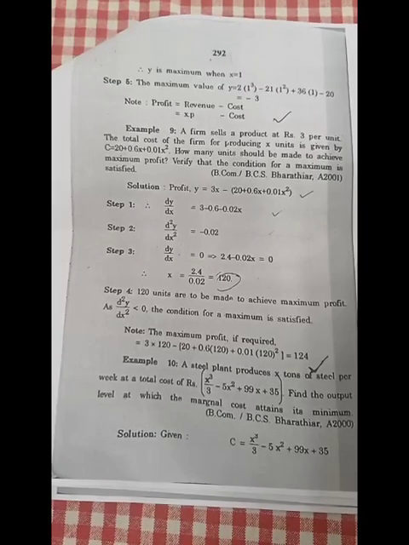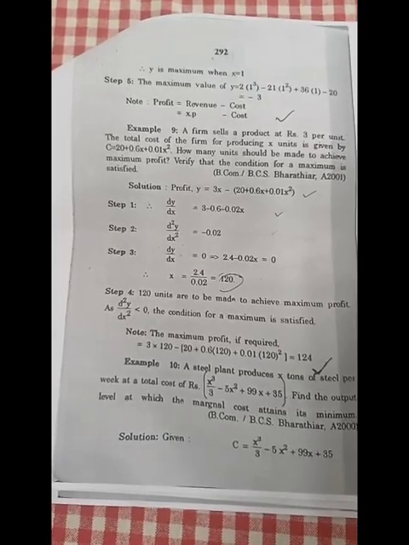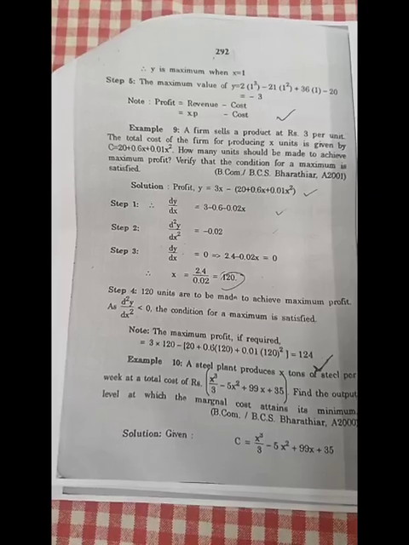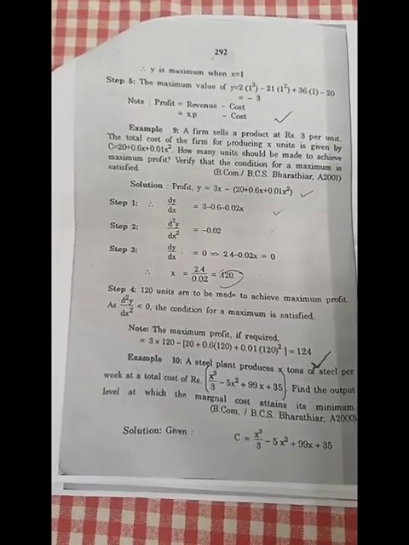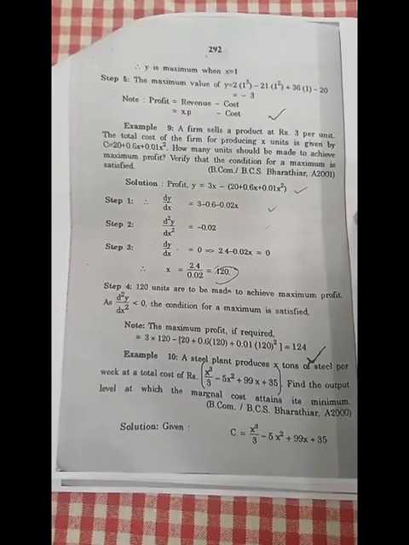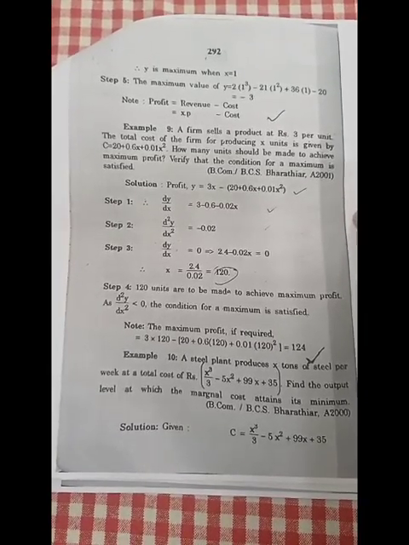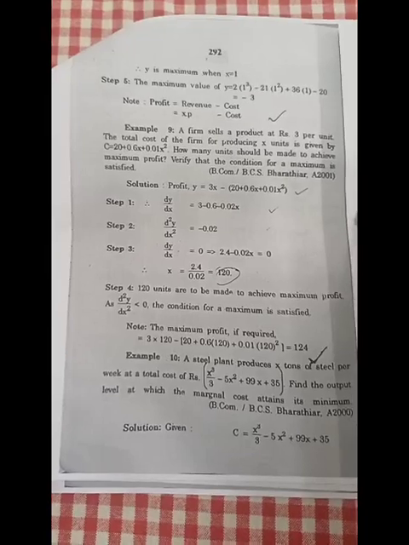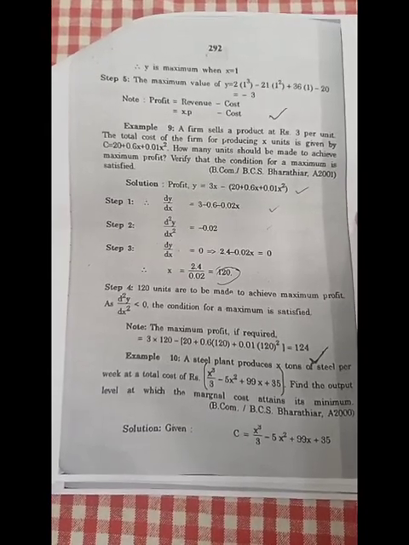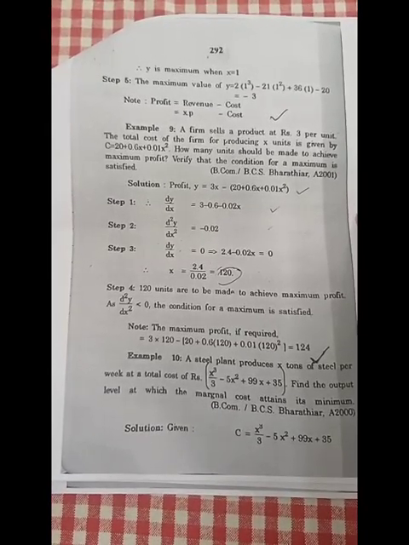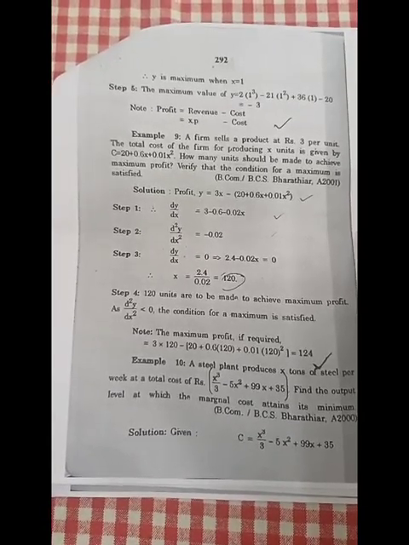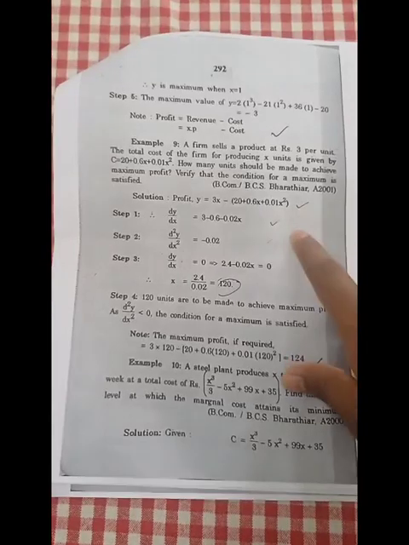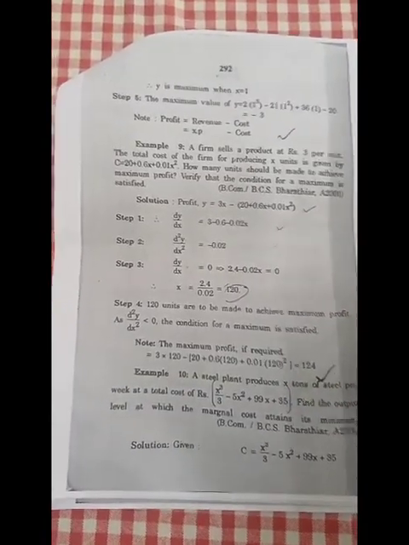Now y is maximum when x is equal to 1. Then the value of y is equal to 2 of 1 cube minus 21 of 1 square plus 36 of 1 minus 20. Note, profit is equal to revenue minus cost, which is equal to x dot p minus cost. Revenue is equal to x dot p, so we are considering revenue as x dot p. Okay.